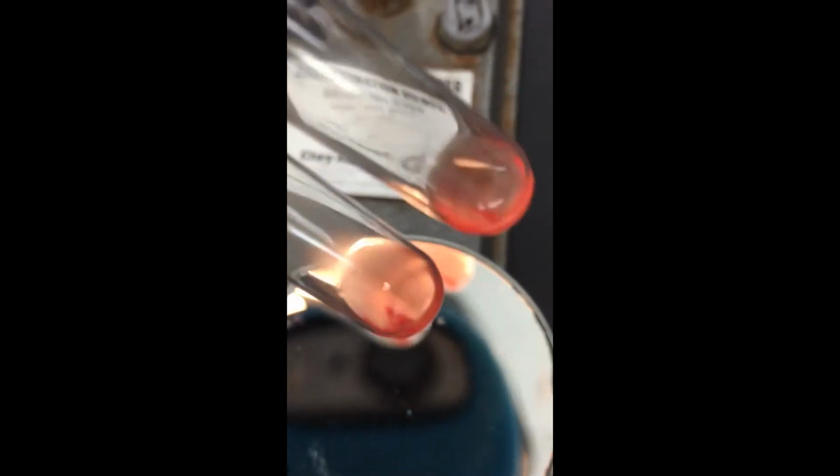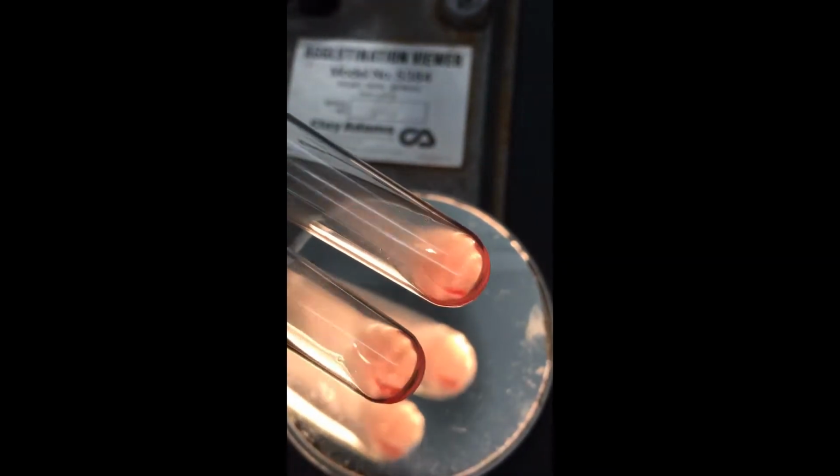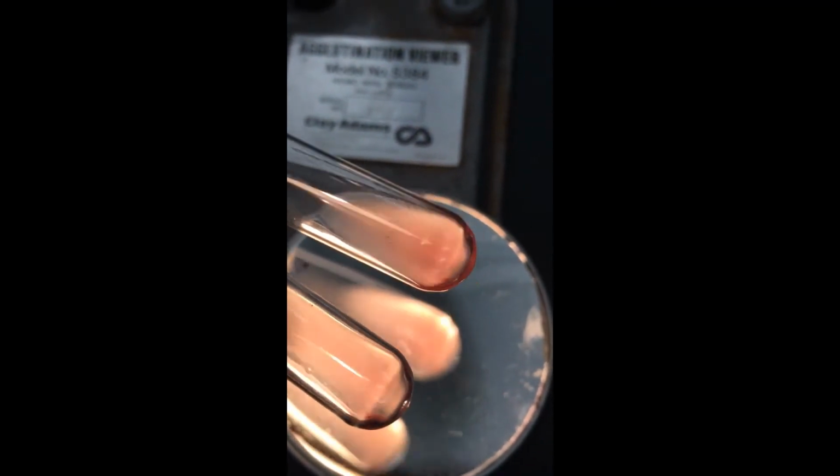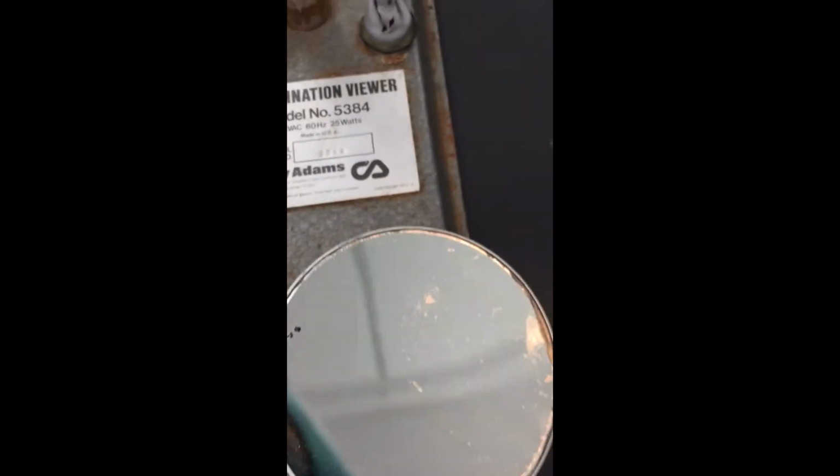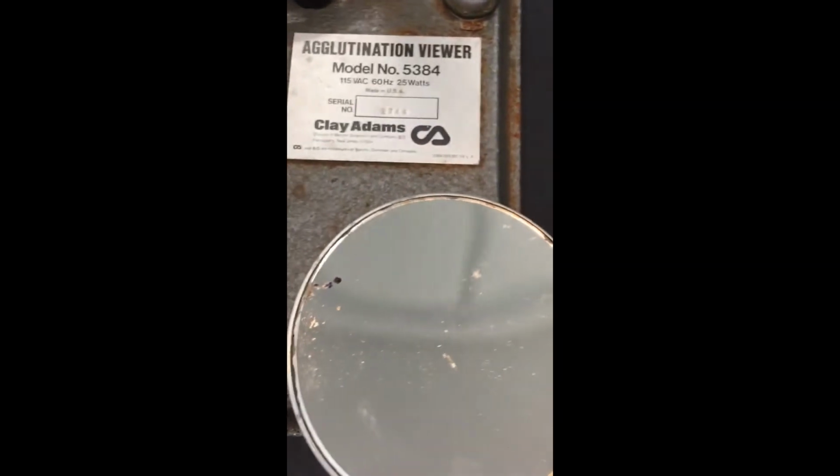Tube 3 is on the bottom or the left. Tube 5 and 6. Tube 5 is on the bottom or the left.